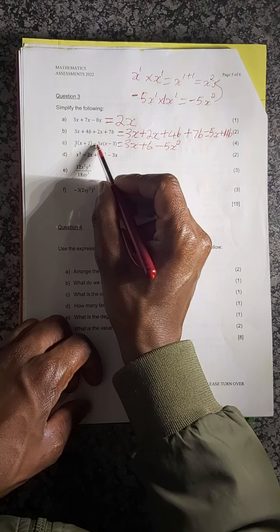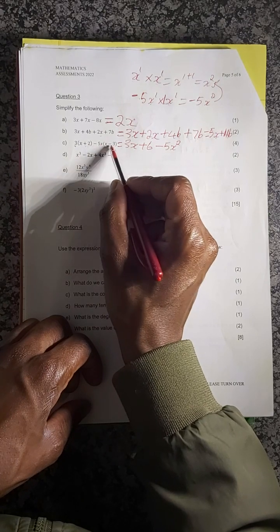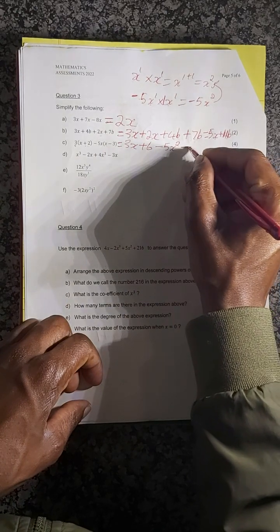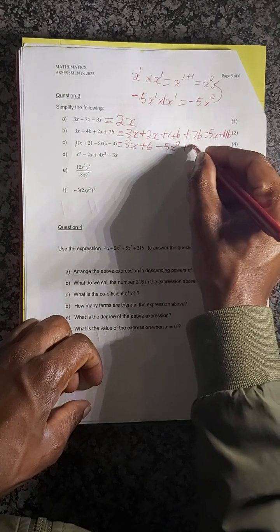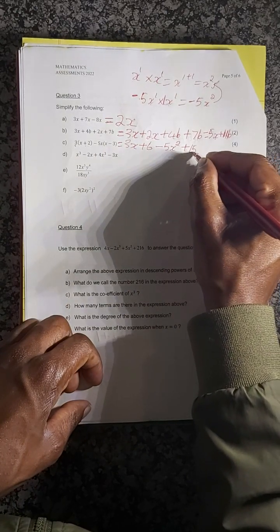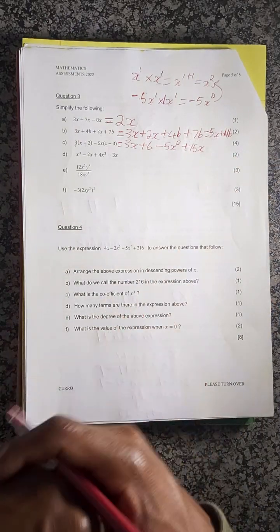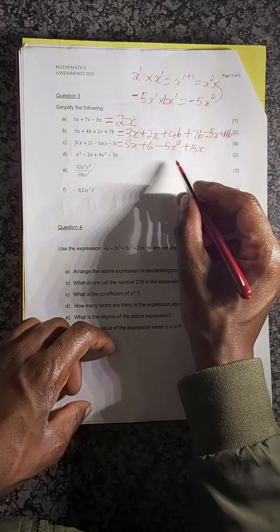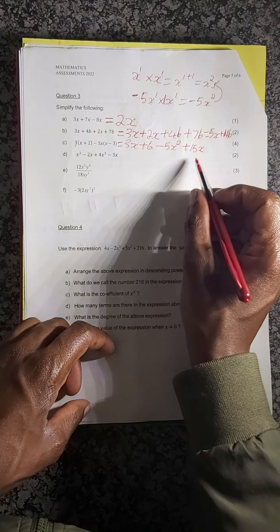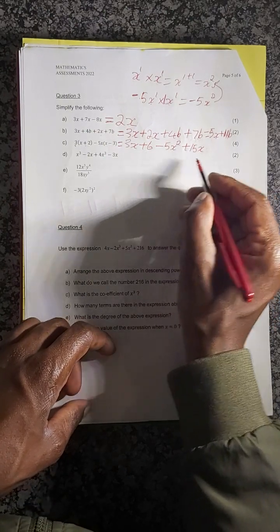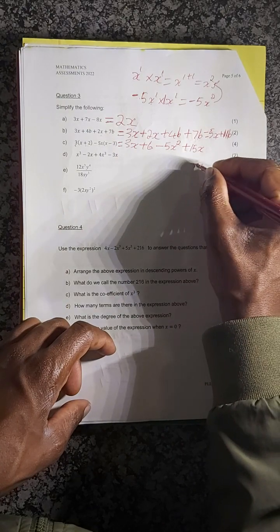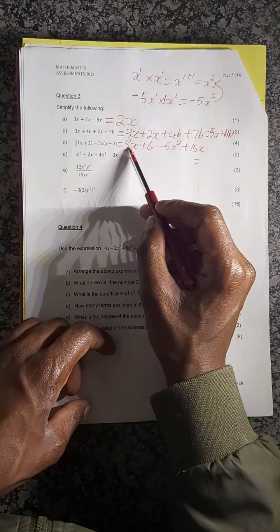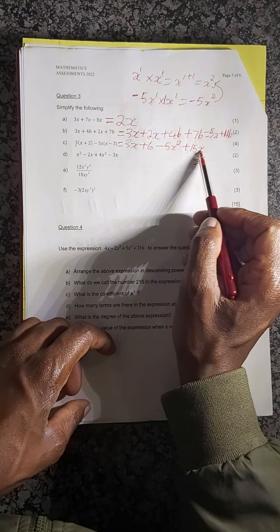And now we move on to negative 5x multiplied by negative 3. So the answer here is going to be positive 15x. You see that? And from here now we are going to look at our like terms, and our like terms here are going to be 3x and 15x.